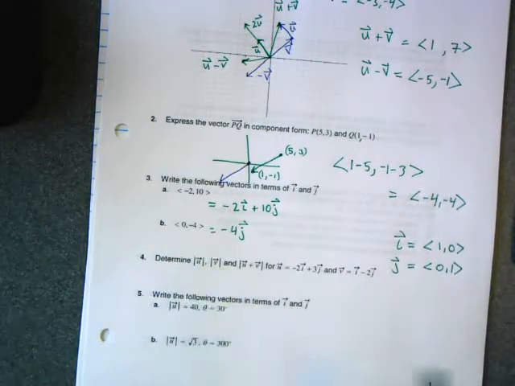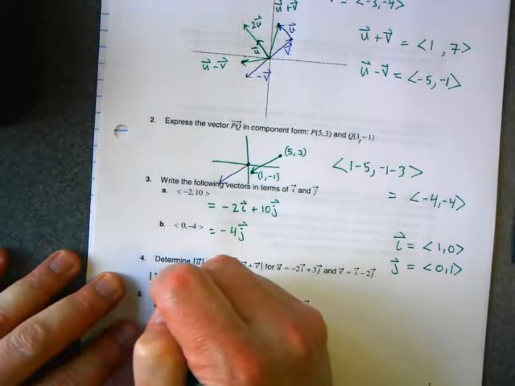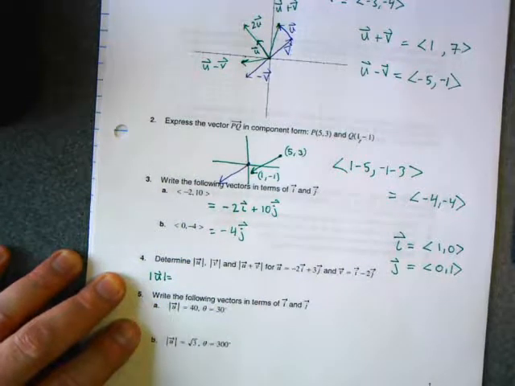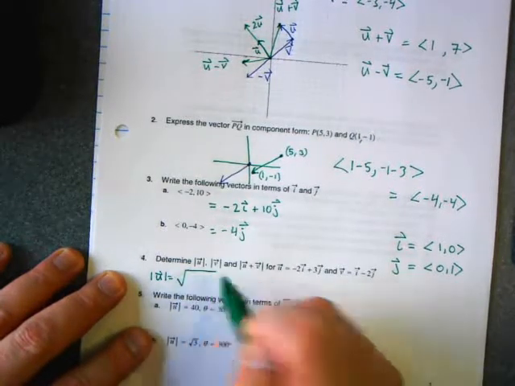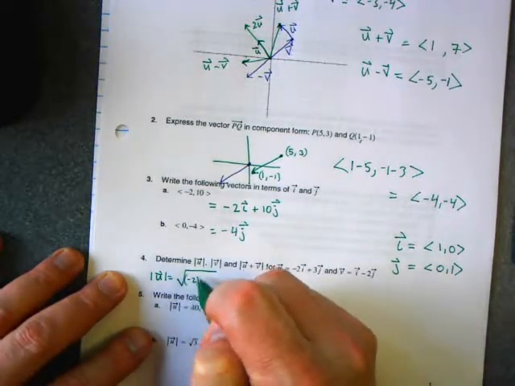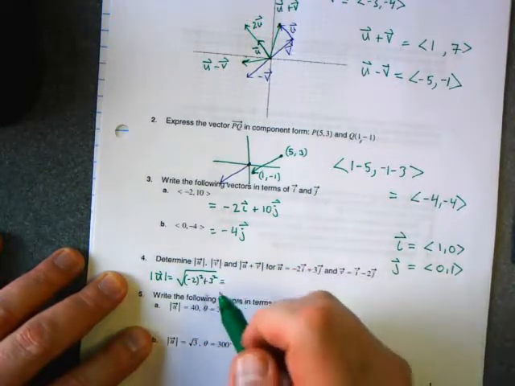How do I find the length of u? Correct. It's our magnitude formula. So I do square root of -2 squared plus 3 squared. So that's the square root of 13.